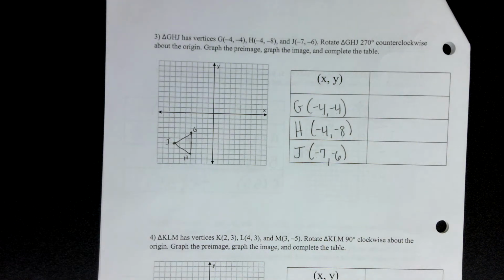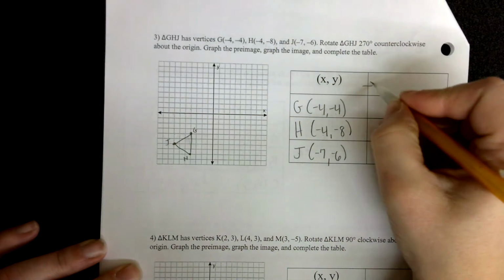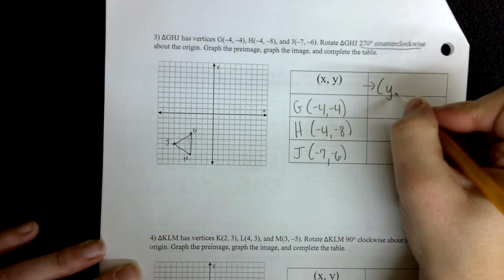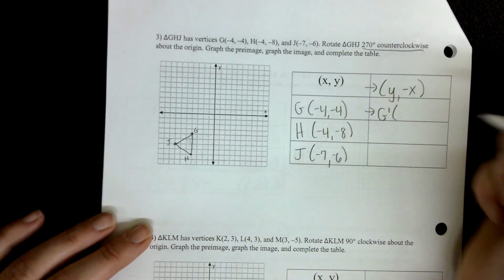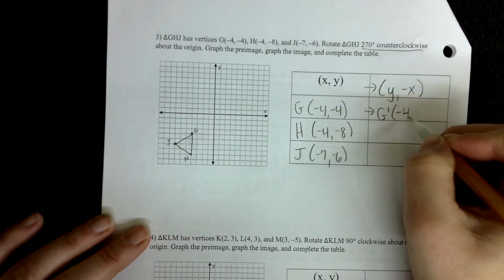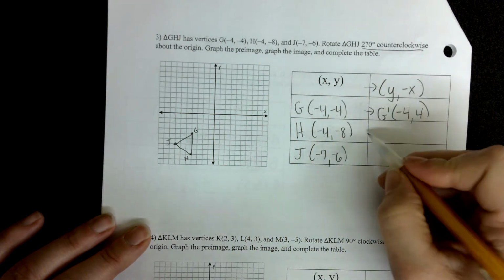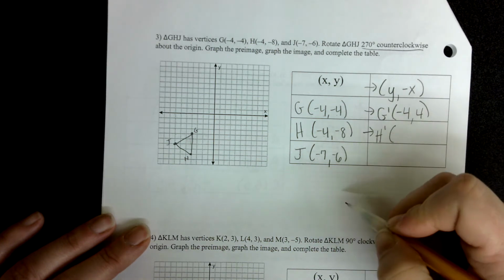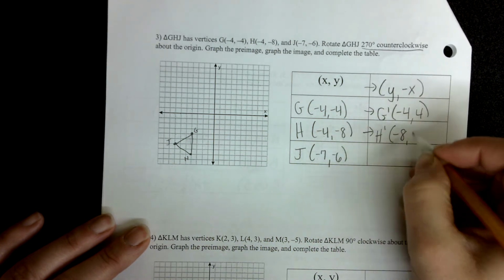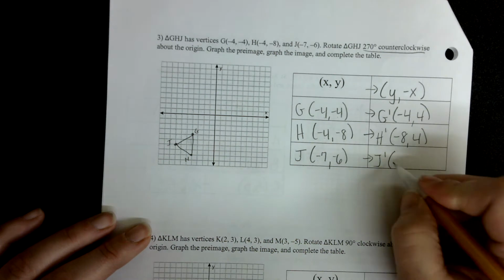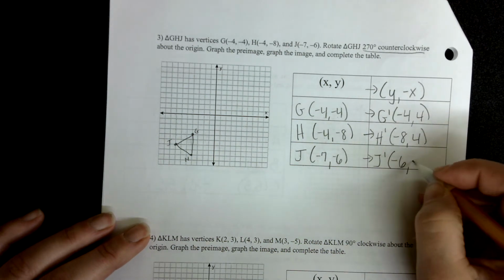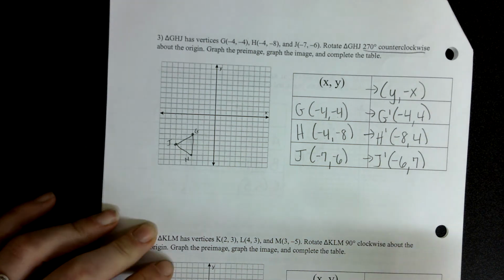And now we're going 270 counterclockwise. So that is going to be (y, opposite x). So we put that here. 270 is (y, opposite x). So G prime, you're going to take the y, so it's -4, opposite the x is 4. H prime is going to be (-8, 4). And then J prime is going to be (-6, 7). So then we're going to graph that.